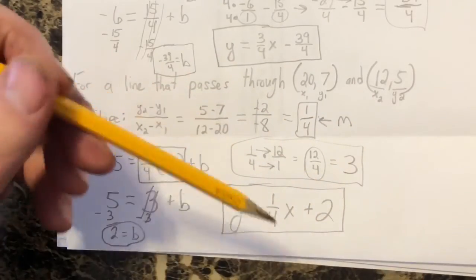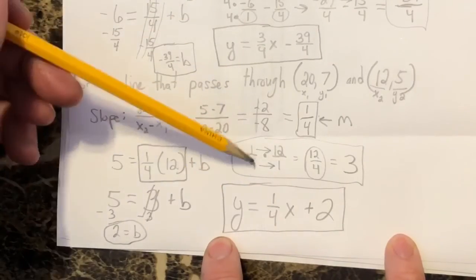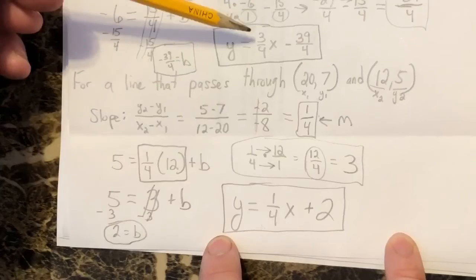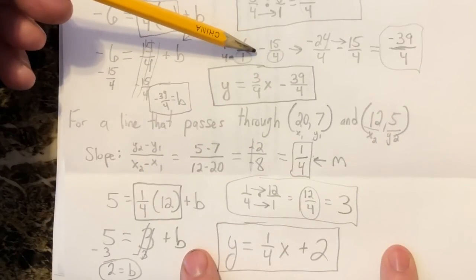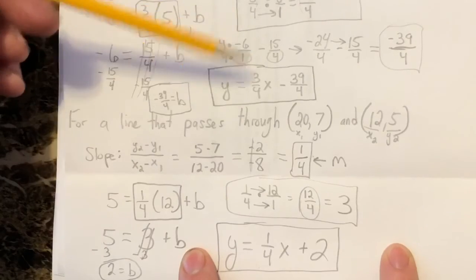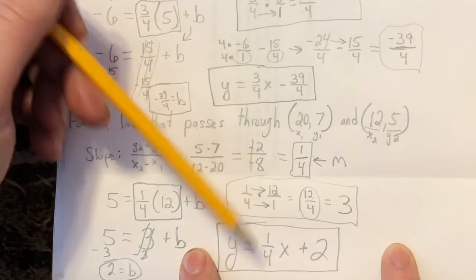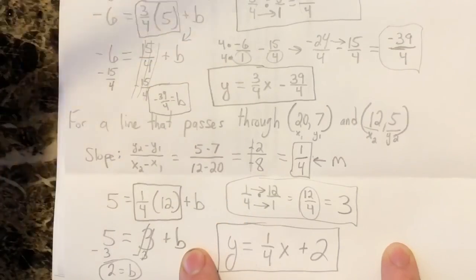Hopefully some of this helps you out with some of the work that you guys are doing, specifically multiplying out your fractions and also subtracting or adding your fractions. Again, addition of fractions would be the same as the subtraction, where you need that common denominator. All right, hope this helps with some of your slope-intercept form equations.